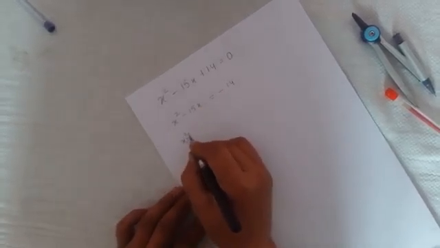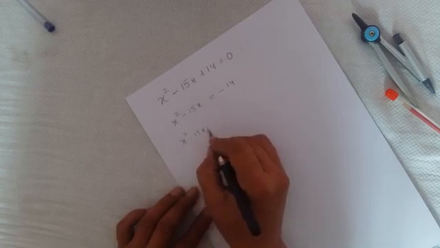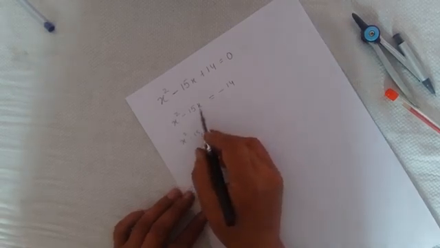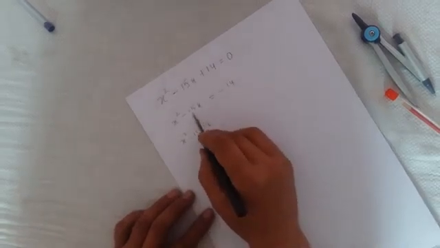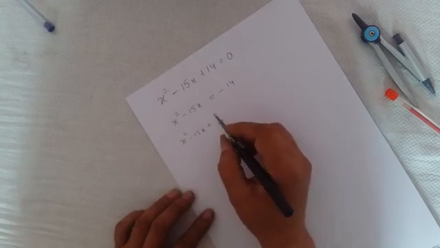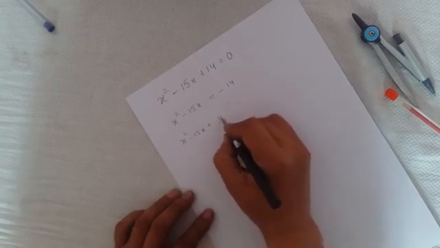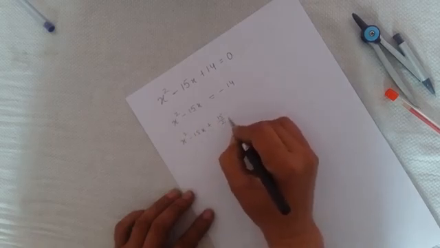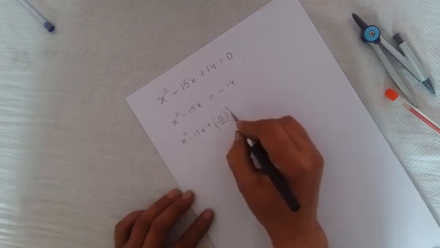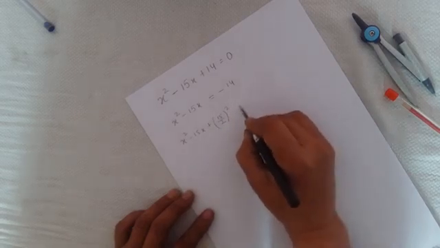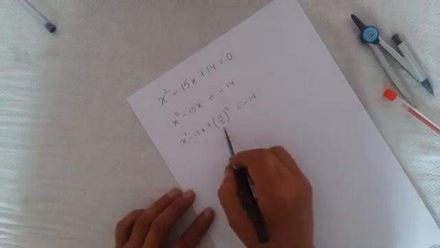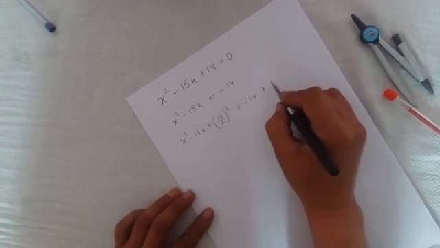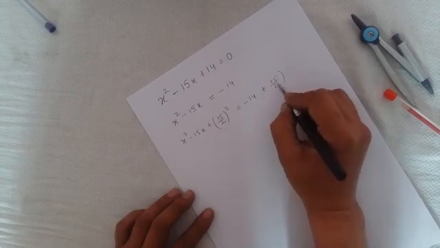So, we take the half of 15, and we write down here the plus sign and then take the half of the linear coefficient, that is the half of 15. Half of 15 is 15 divided by 2, and then square it. And we need to add the same thing on the other side to keep the equation balanced.